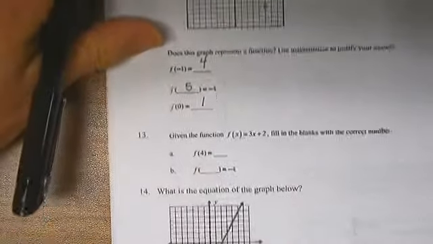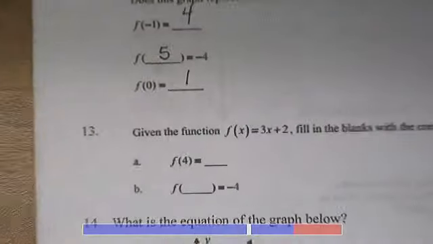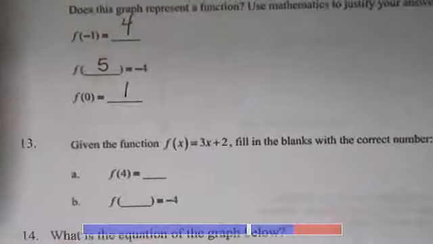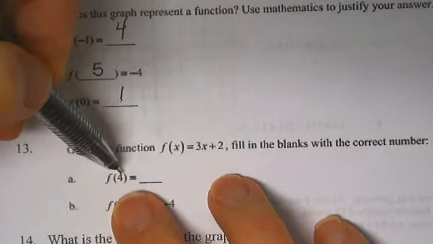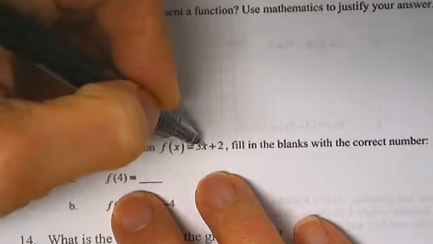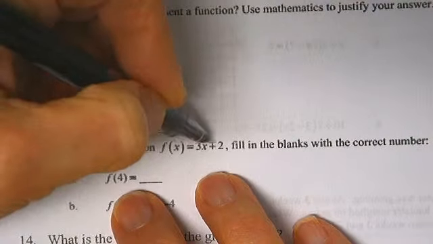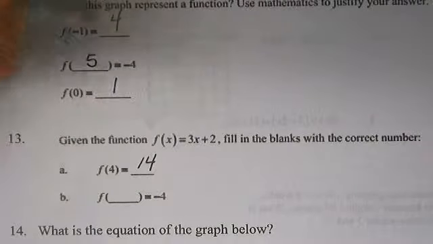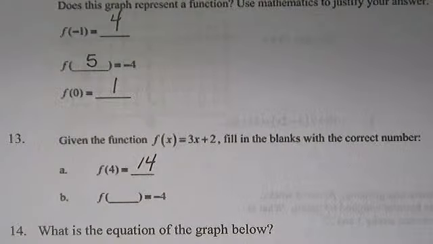Given the function f of x equals 3x plus 2, find the output if x is 4. 3 multiplied times 4 is 12, plus 2 is 14. Now, this says my output is -4. If my output is -4, what was my input? I don't know. But can I figure it out? Of course I can. And so can you.